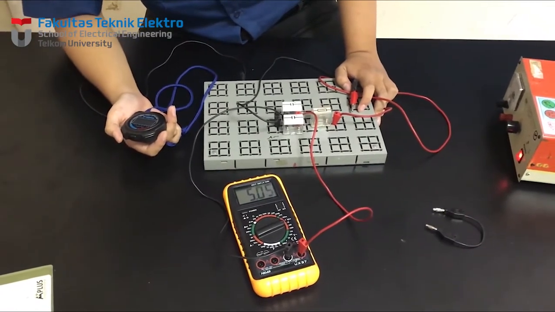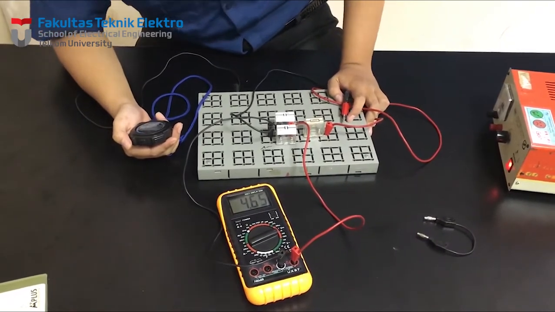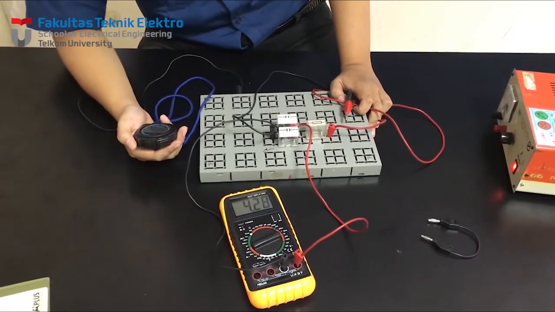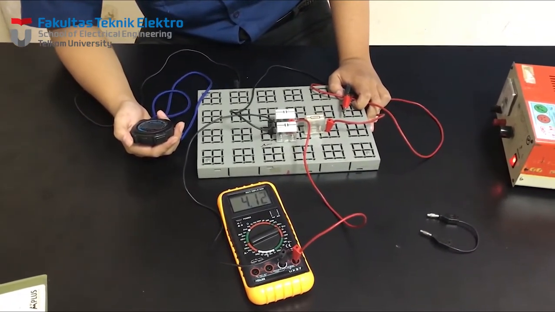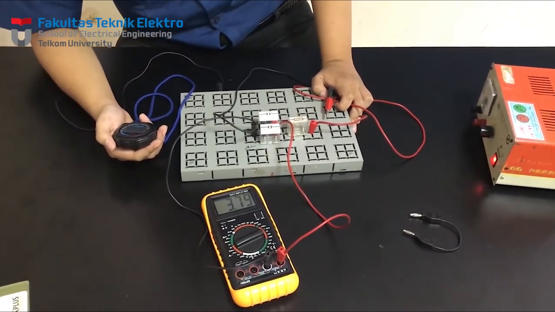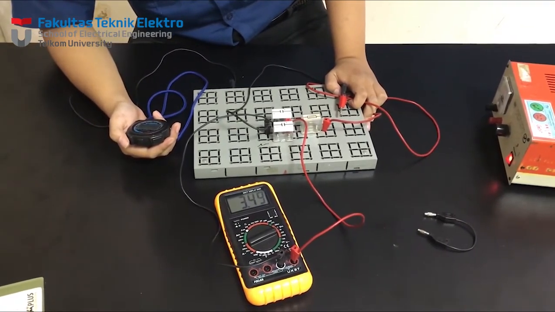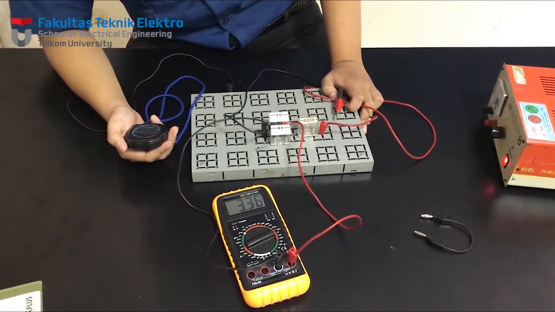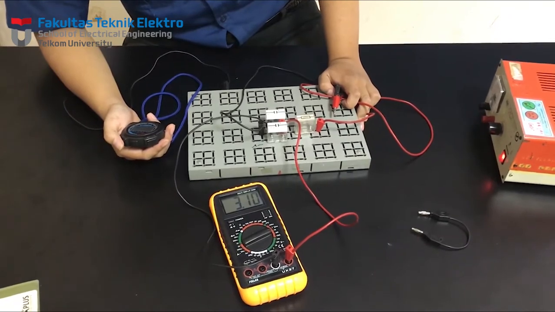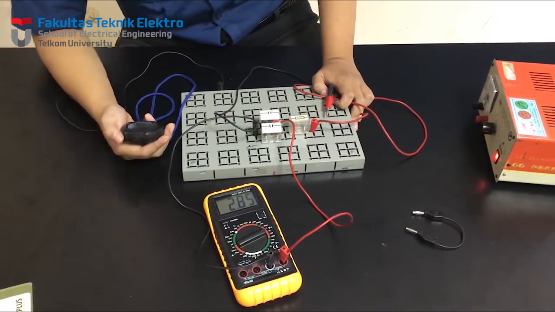On the 10 second, we get 4.65 volt. On the 20 second, we get 4.04 volt. On the 30 second, we get 3.40 volt. On the 40 seconds, we get 2.91 volt.